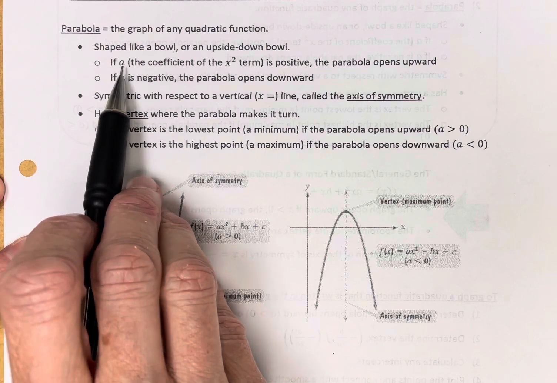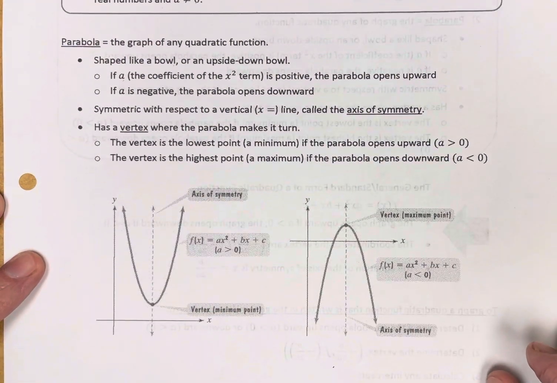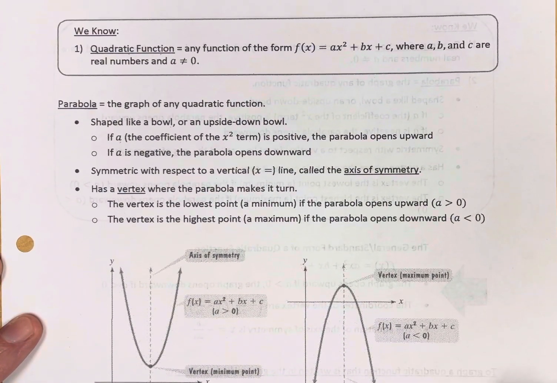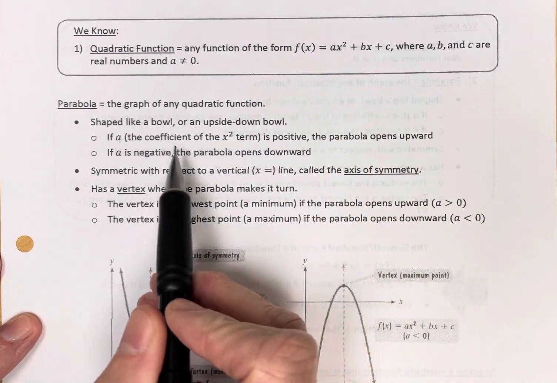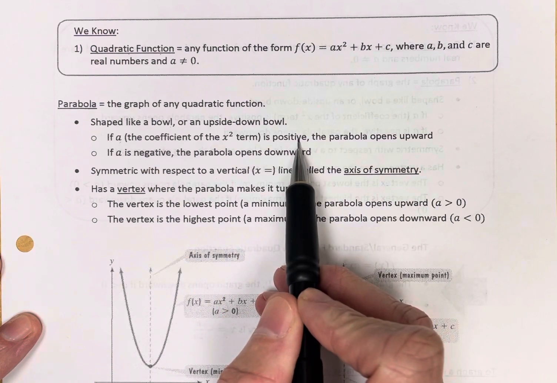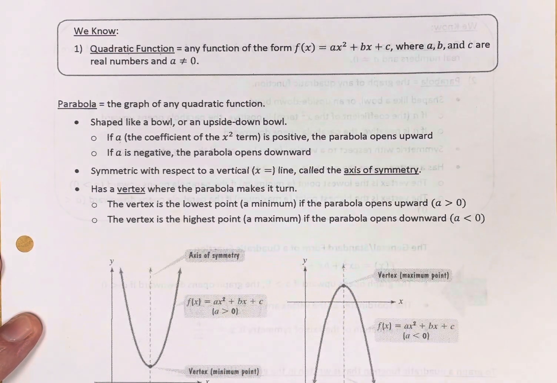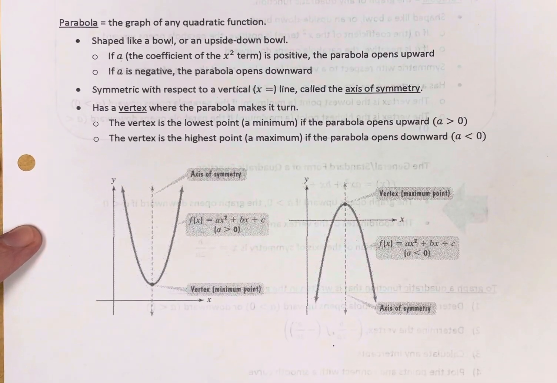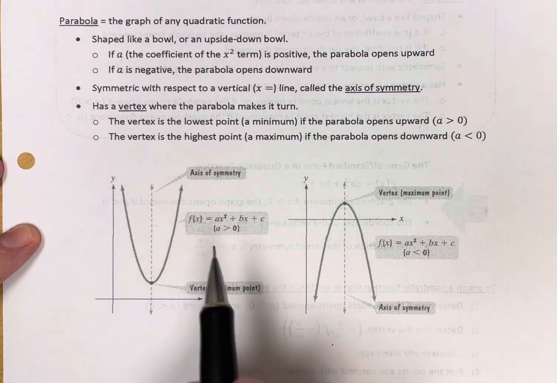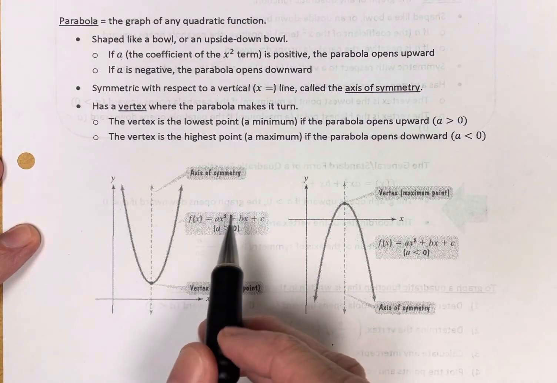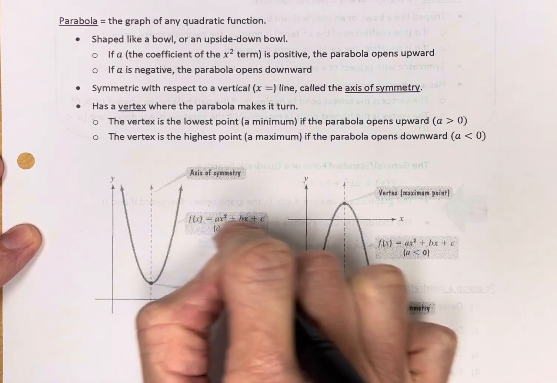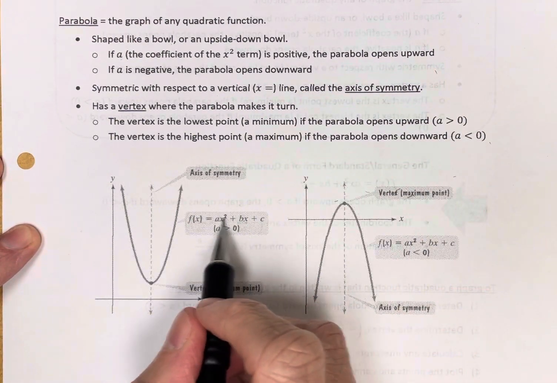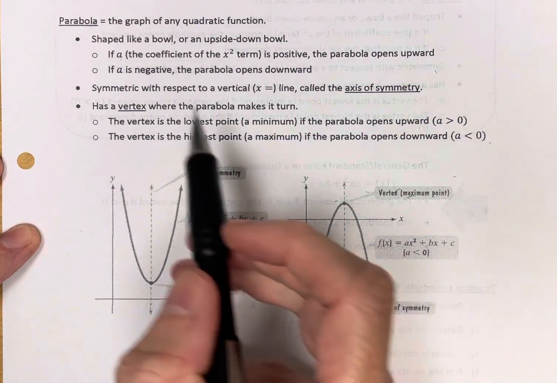The coefficient of the x squared term is a. If a is positive, then the parabola opens upward. So come back to here. This parabola opens upward, and that means that the a is positive.